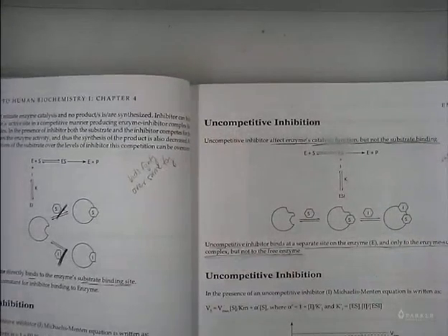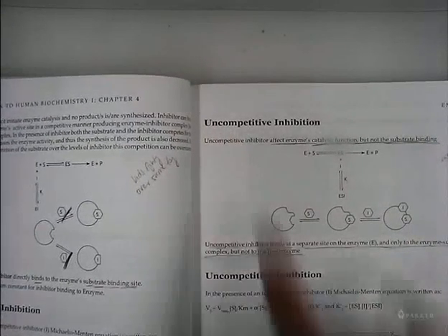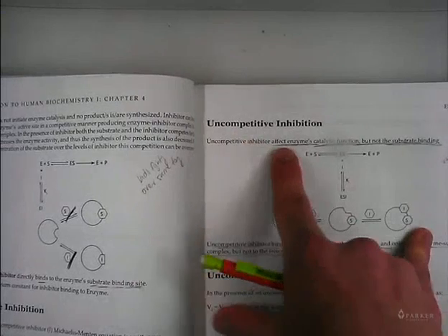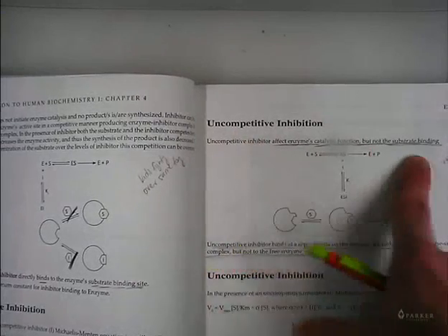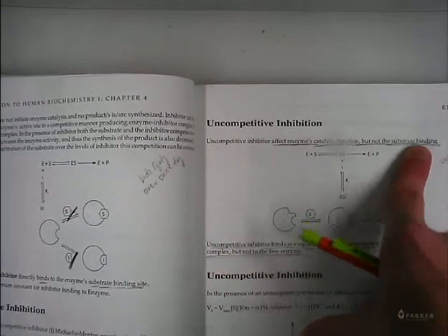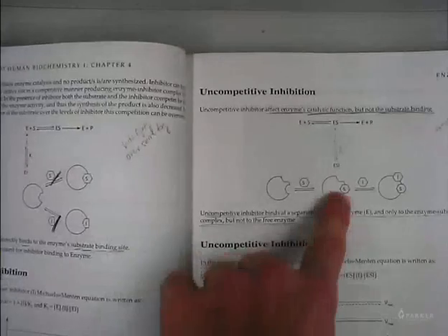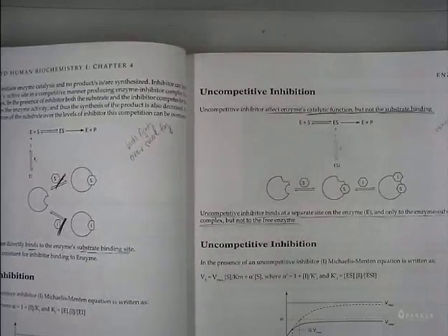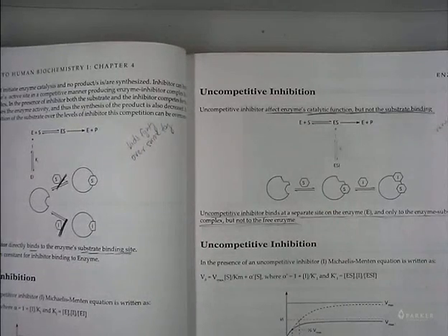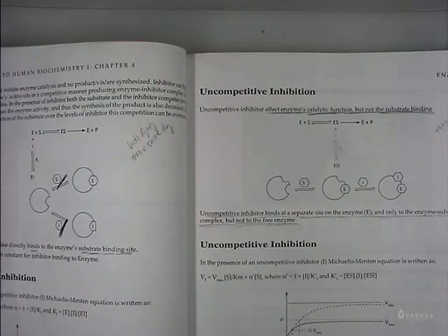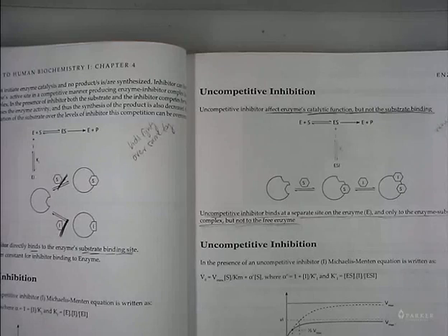Cool. Uncompetitive inhibition. Uncompetitive inhibitors affect the catalytic function, but not substrate binding. So how this is different is that substrate is allowed to bind to where it needs to without fail. So substrate binds, but then this inhibitor binds at a different spot than turning it off.